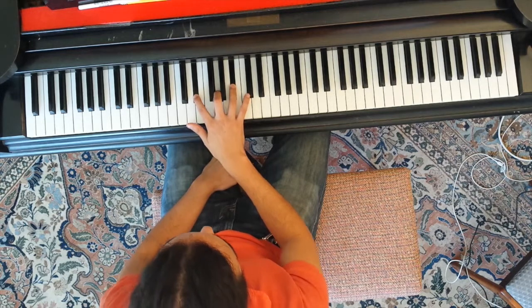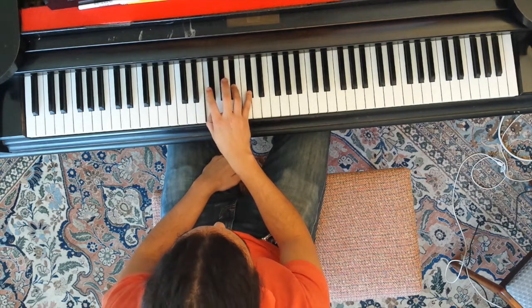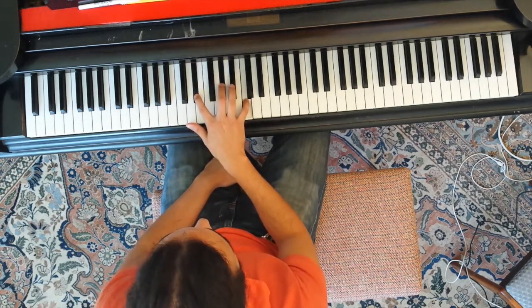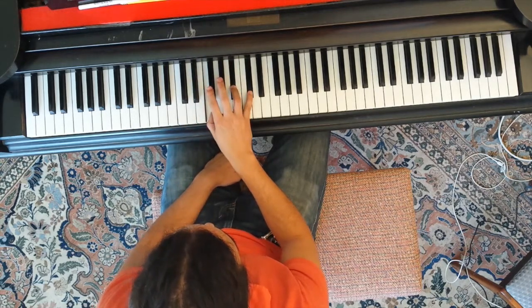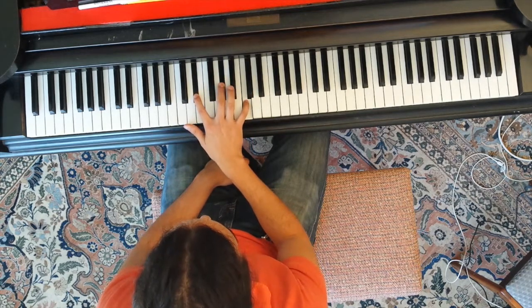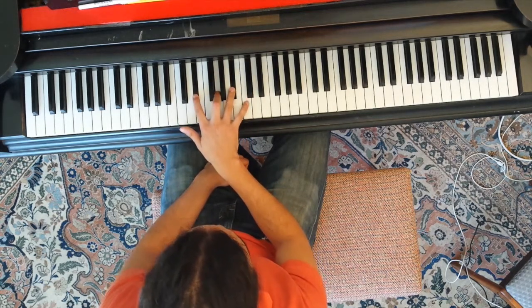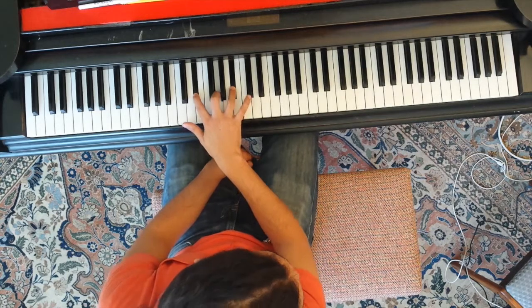Okay, so all 3 of those chords: B flat minor, A flat major, E flat major, B flat minor. Everybody moves. Top 2 move down. Okay, that's all for section 2.